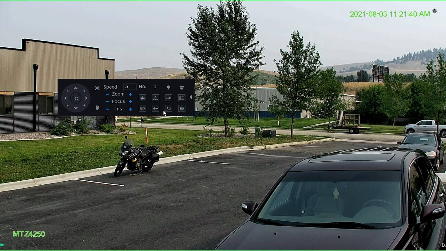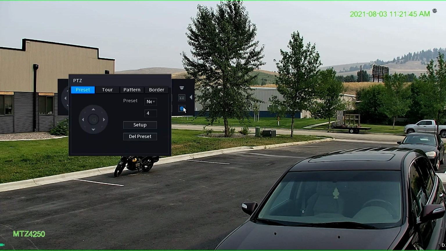The next button is going to be reset. This is any function that the camera is currently doing, whether it's in tour or Autoscan or whatever. If you press the reset button, it will stop whatever the camera is doing. So if the controls have gotten away from you, just press the reset button to stop any kind of function the PTZ may or may not be doing. And then finally, of course, you have your gear wheel icon, and this is how to get into the expanded menu. So the next thing I'm going to show you guys is how to do pattern and Autoscan.